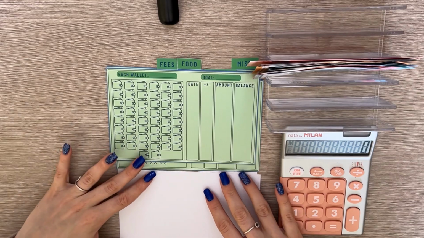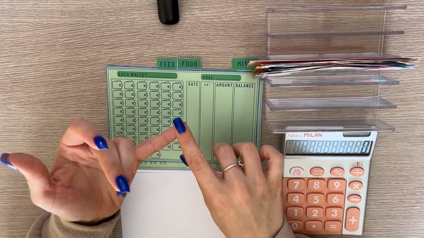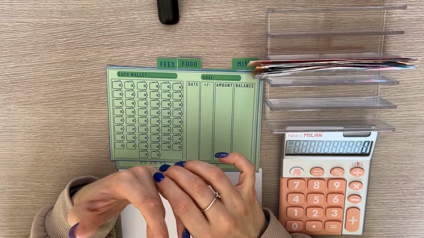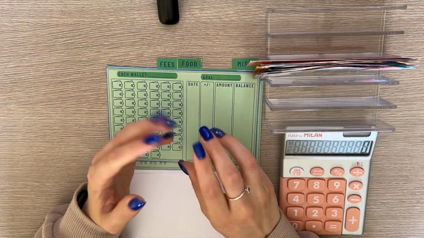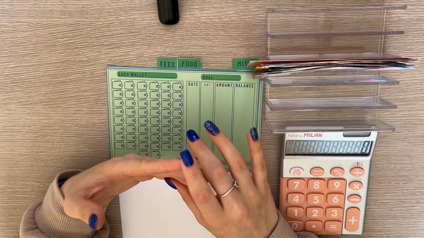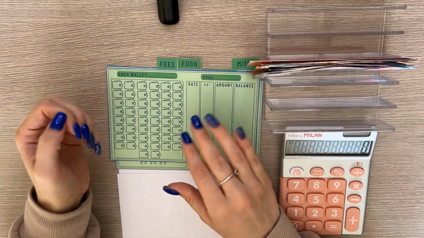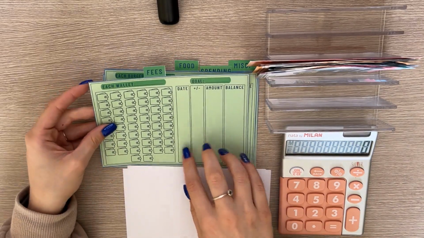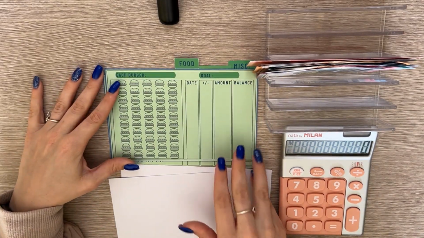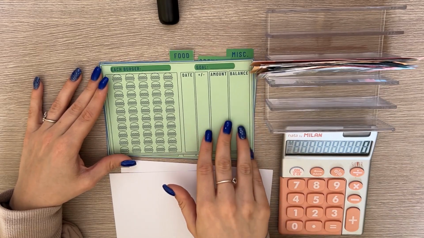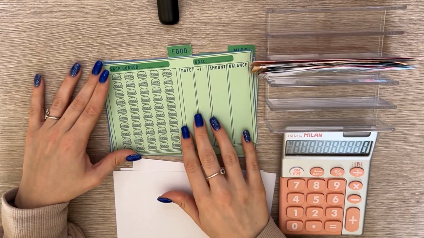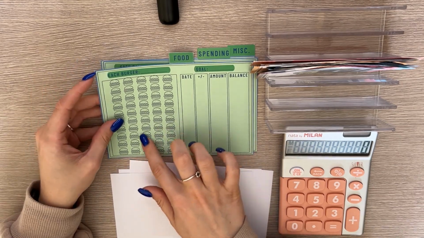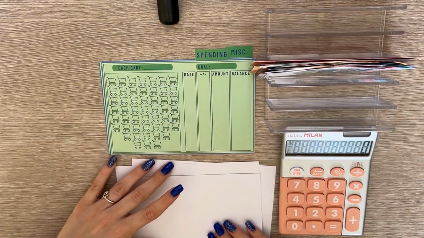Then fees is anything regarding visas, COVID tests I will need to do, paying specific fees for entrance into the country or whatever. So this is going to be that, and the icons I've chosen are little wallets. Food is next, and it's going to be again self-explanatory, anything to do with food, so groceries, dining out, etc. And I've chosen burgers as the icon for this.